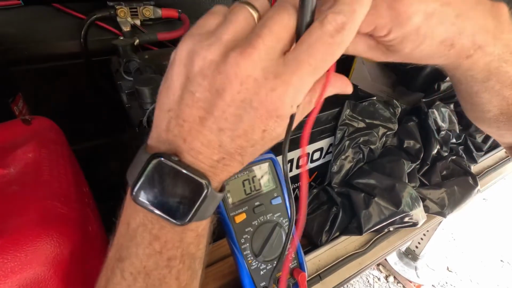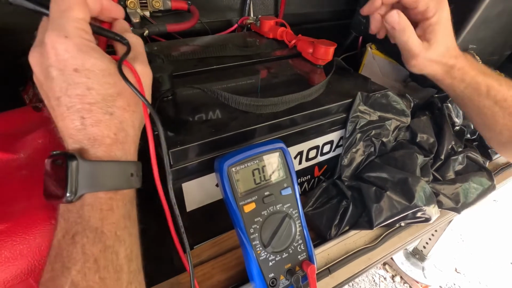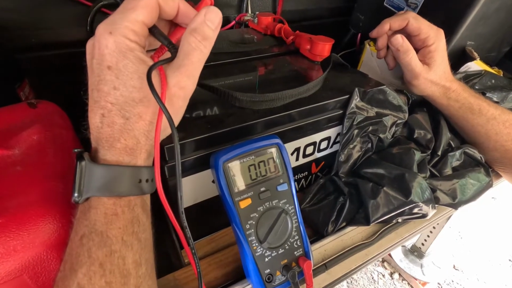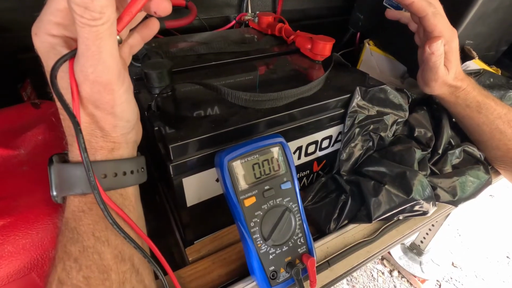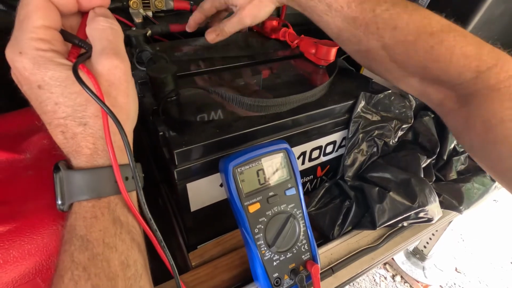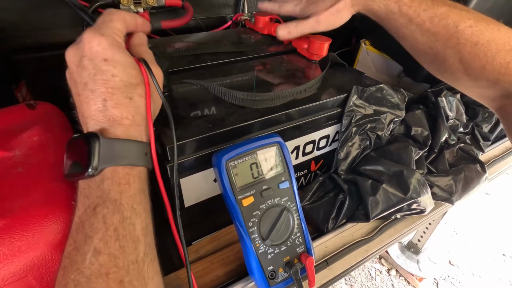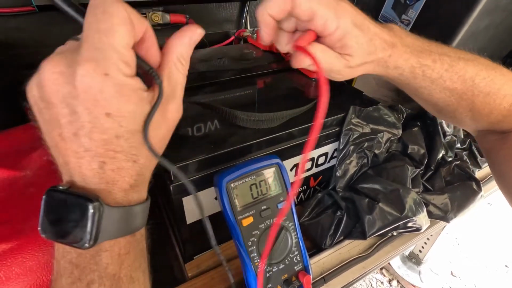I would definitely recommend, at the very least, taking them somewhere they can do a load test on them just to verify. If there's a big voltage difference between those two when they're disconnected from each other, you probably have an issue with one of those batteries.